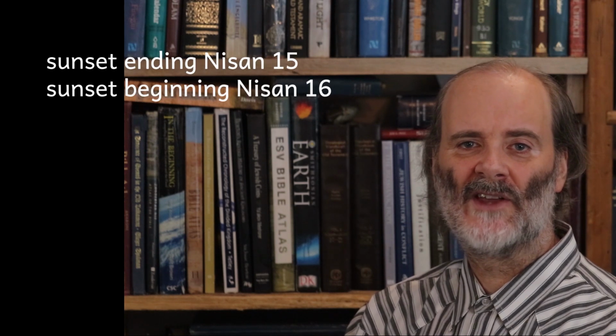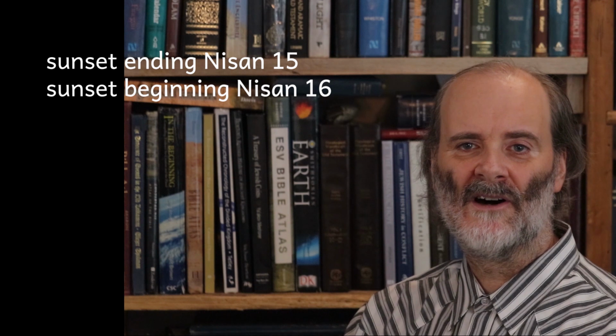Sunset on Nisan 15 marks the end of the annual Sabbath and the beginning of Nisan 16 in terms of the sunset to sunset reckoning of a day. According to the rule, if the equinox falls on any part of a day, then the whole day is regarded as the first day of the year. This inclusive reckoning is implied by the commandment not to delay the offering of the first fruits, and the law of mercy.